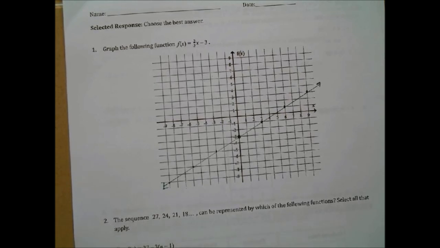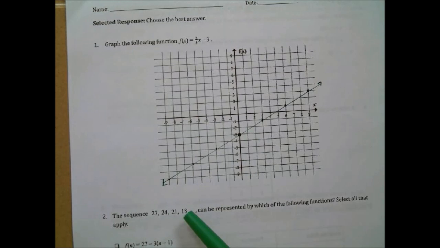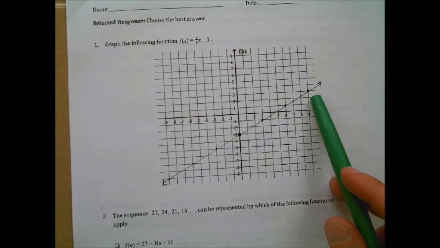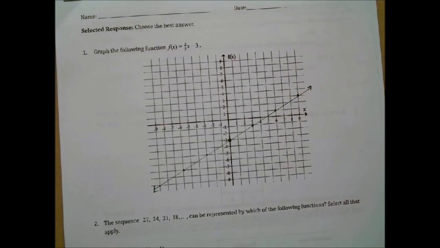Yes. Exactly. Put the arrows there because our domain, we don't have a limited domain or anything like that, so we assume the domain is all real numbers. Okay. And the range for this would also be all real numbers, right? Because you can see it's going to keep going up and down. So there's no number that's excluded.